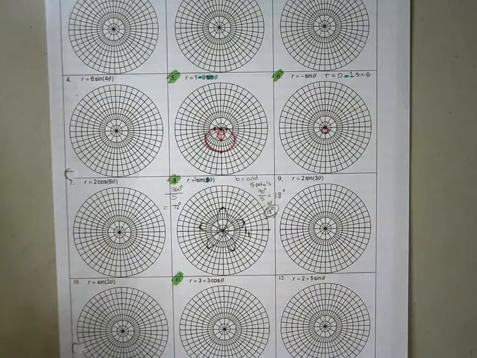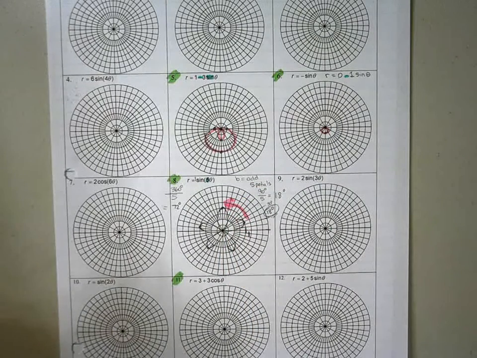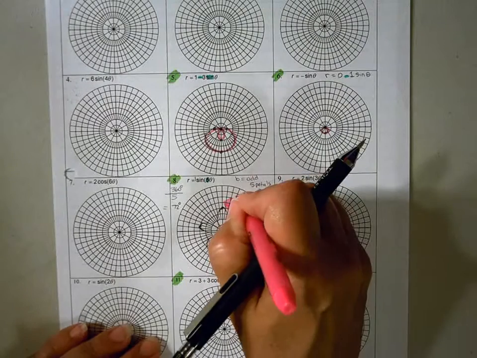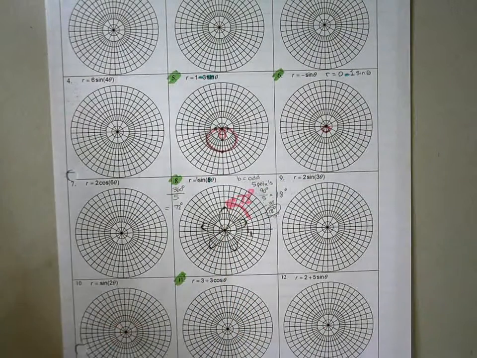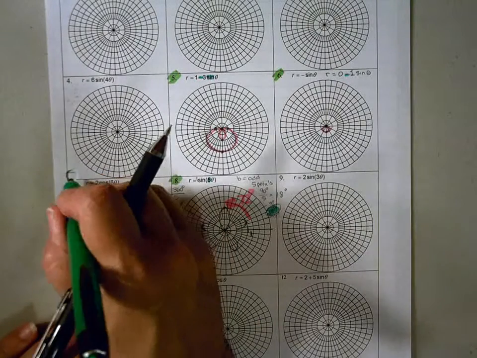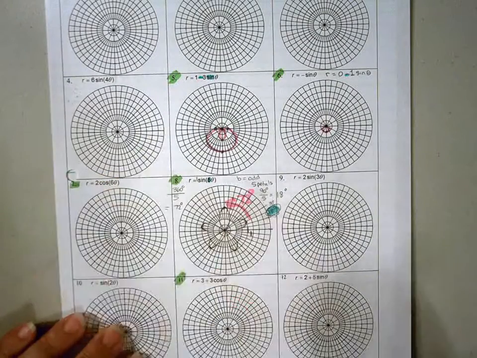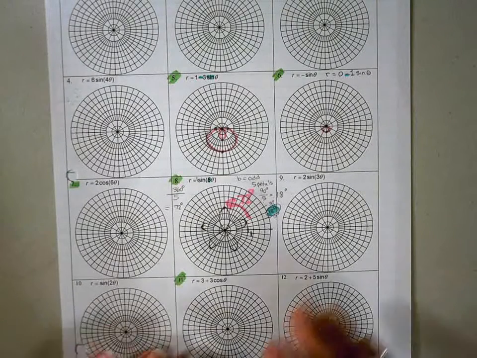So let me do it with a highlighter so you can see better. Again, I want to know the spacing in between, and that was 72. And where did we start? We started at 18. So I'm going to do the next one. There's an awful lot of petals on that one, but let's just talk about that.